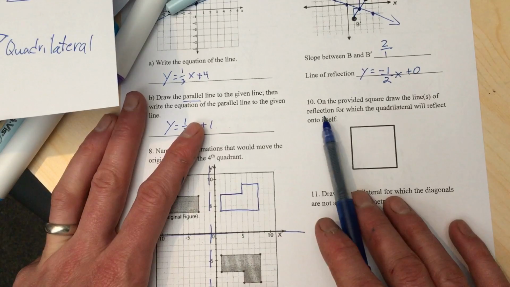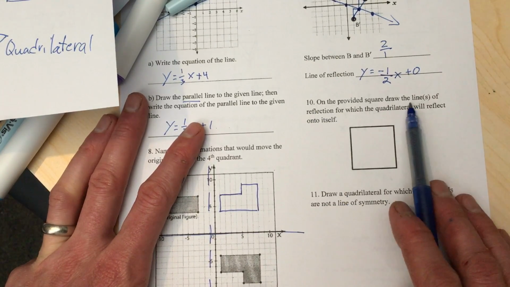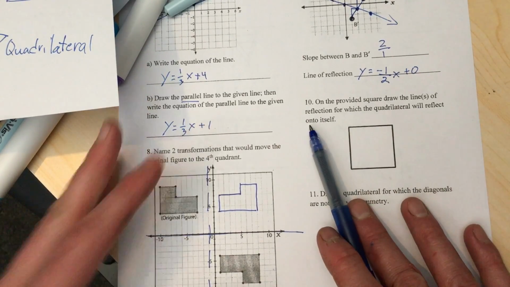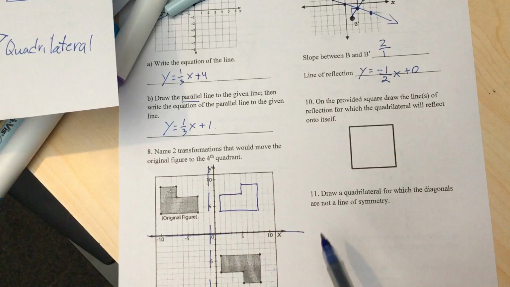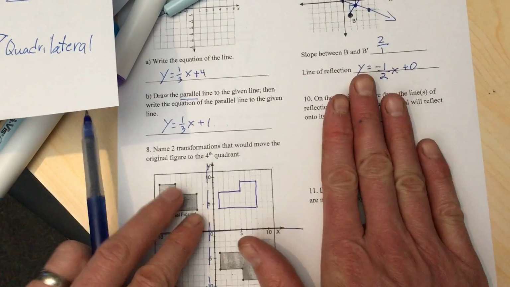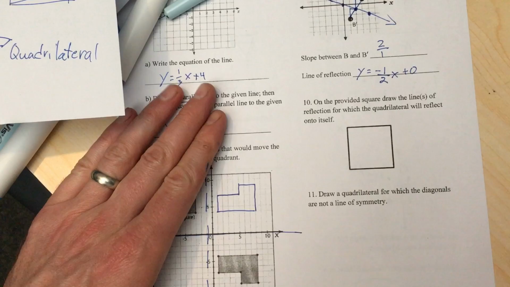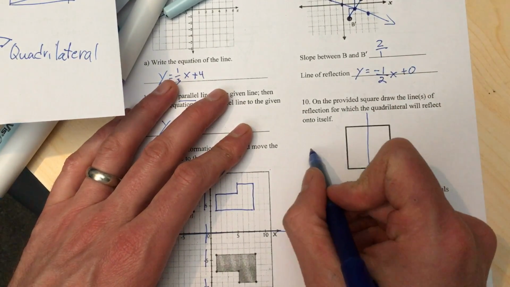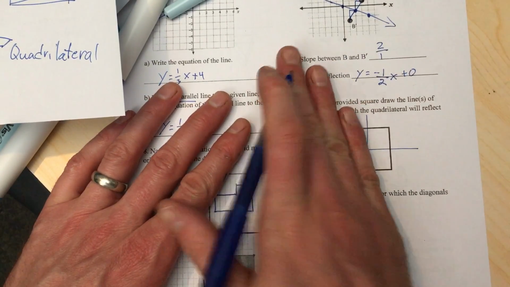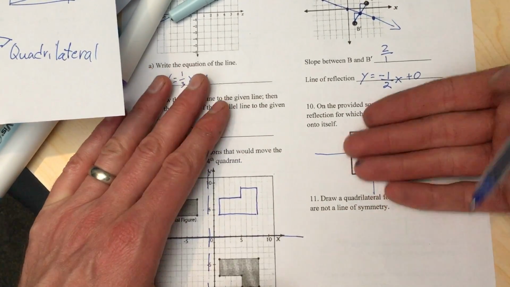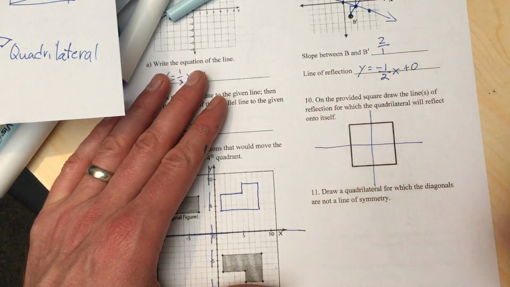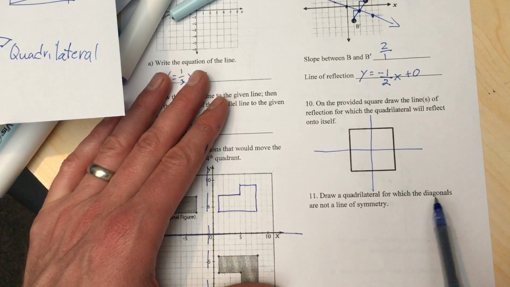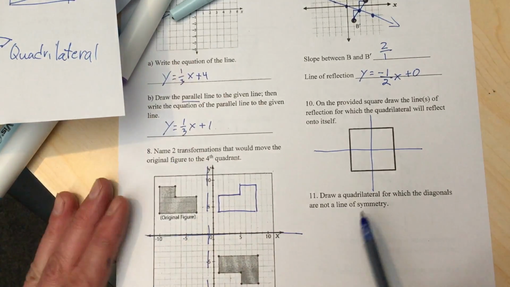Okay, last couple here, home stretch. So on the provided square, draw the lines of reflection for which the quadrilateral will reflect onto itself. Okay, so this is where you're looking, can I flip this thing over on a line of symmetry? Well, if you cut it in half right down the middle, this side is the same as this side. The same thing goes for the other way. This is going to be the same as that side. So that has two lines of reflection, either going up and vertically or horizontally, or over the y-axis and over the x-axis.